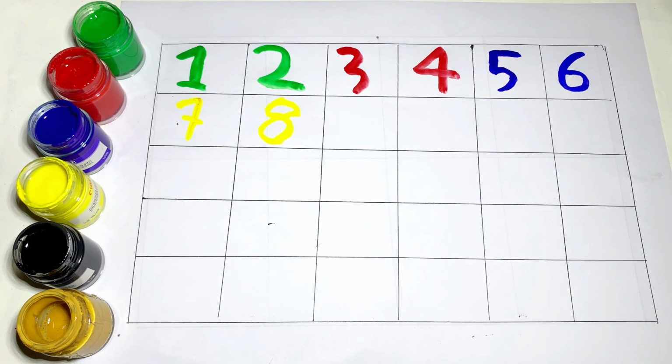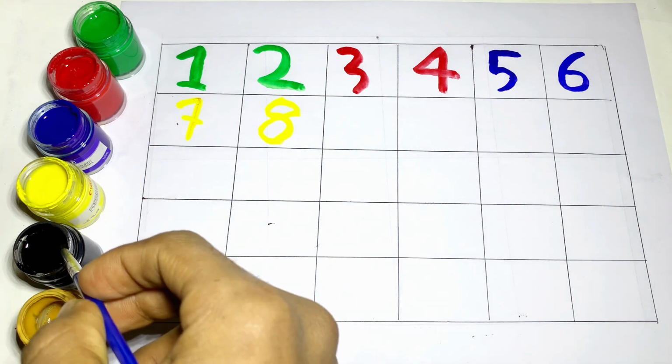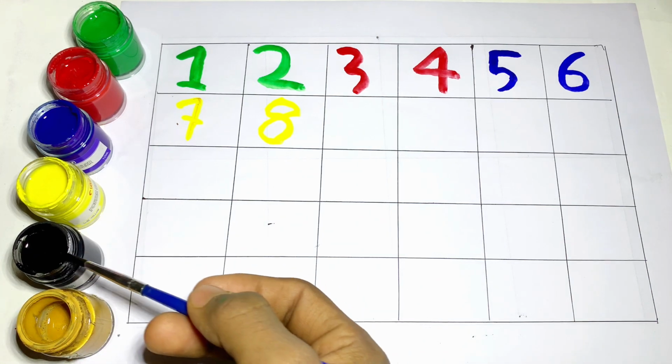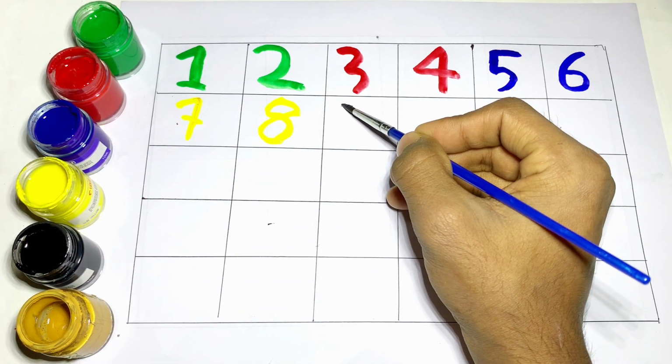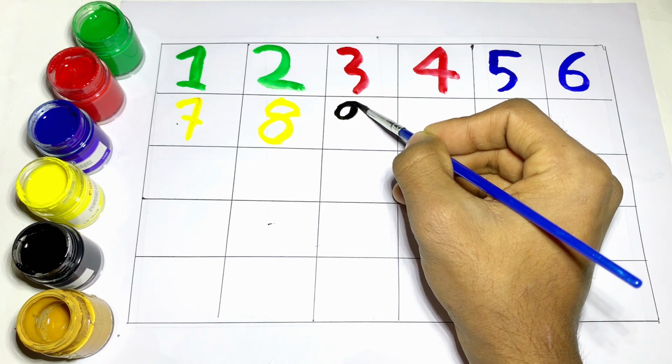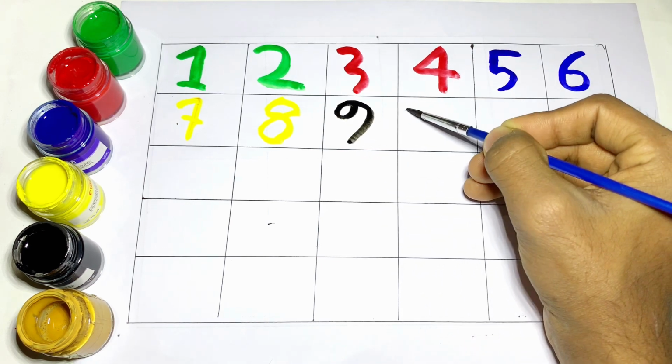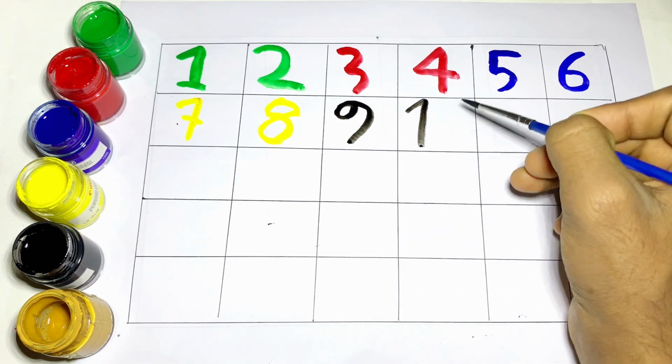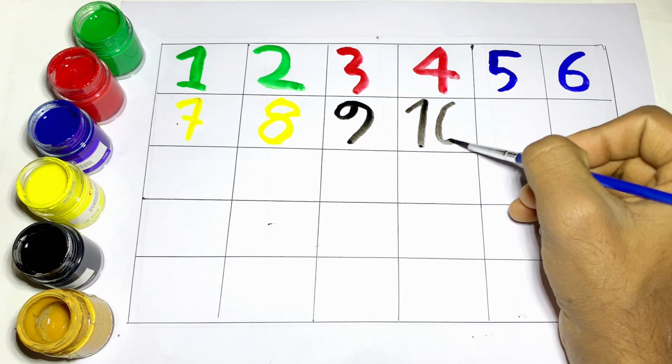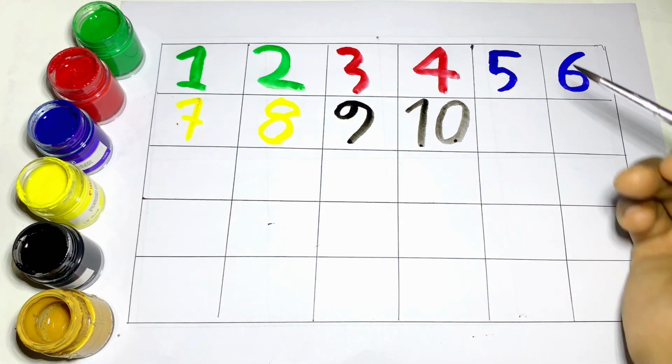Kids, now draw 9. The numbers of 9 and use black color, N I N E, 9. 10. The numbers of 10, T E N, 10.